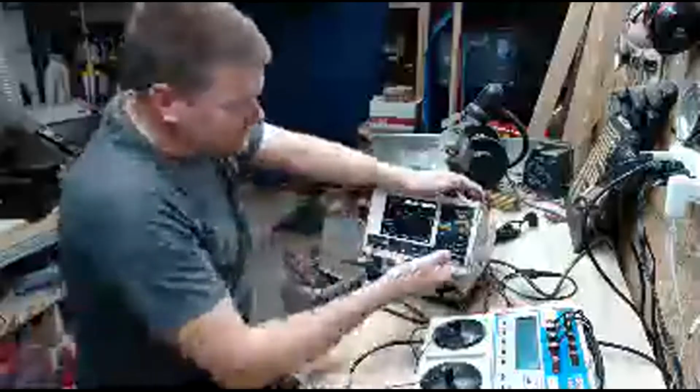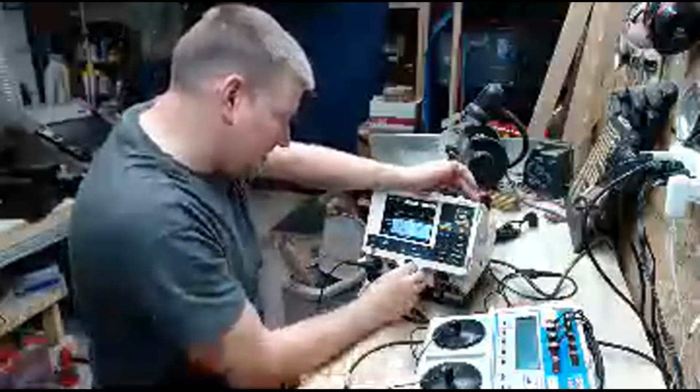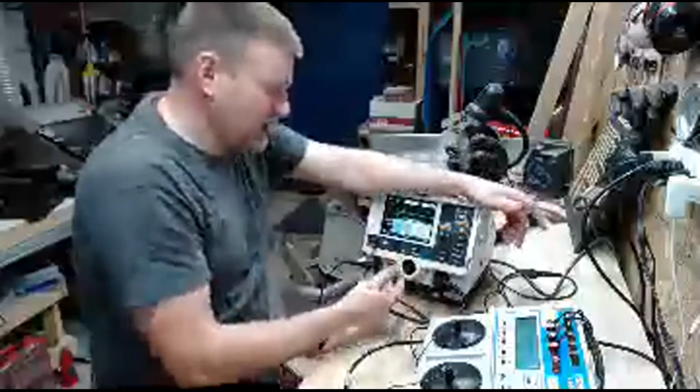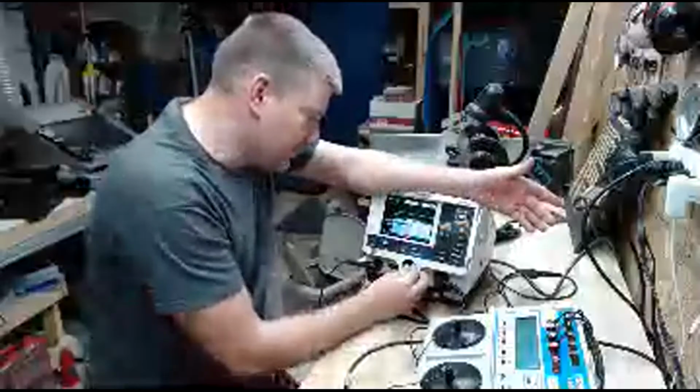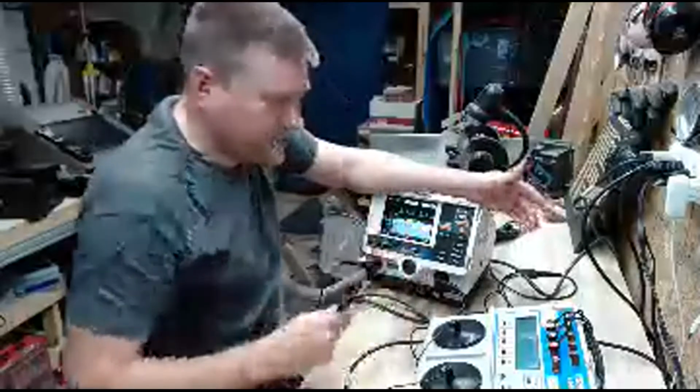And this one does not have async mode. I think it's in the menus though. Pacing, demand. Yeah, so okay, here they call it demand mode. So there's demand and not demand.